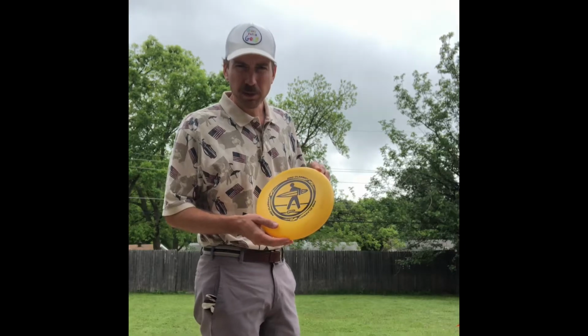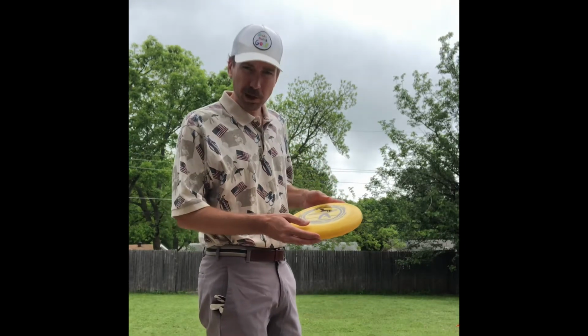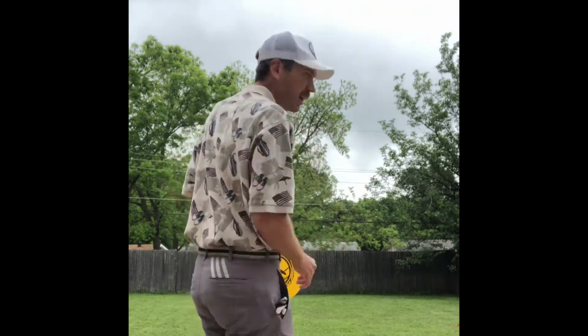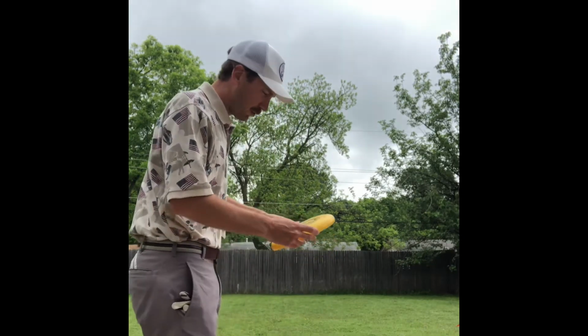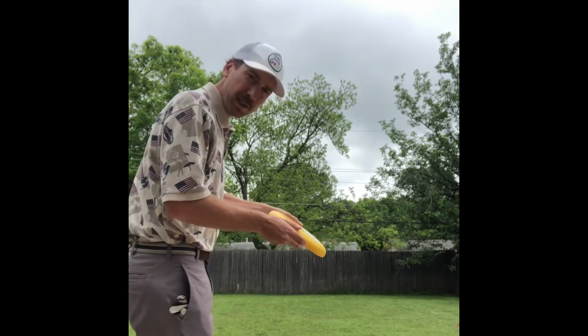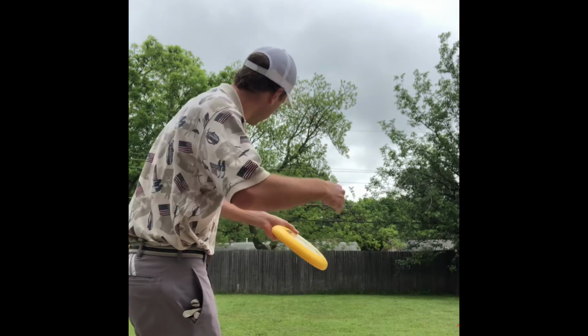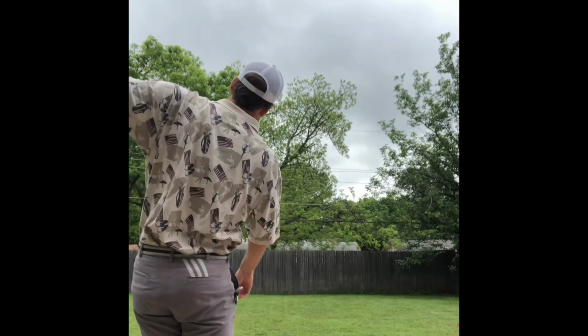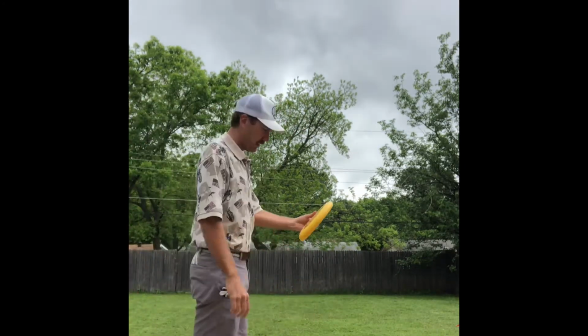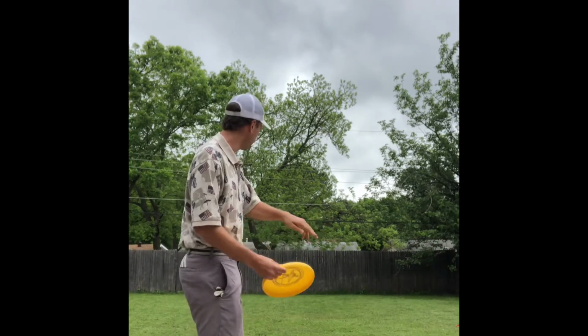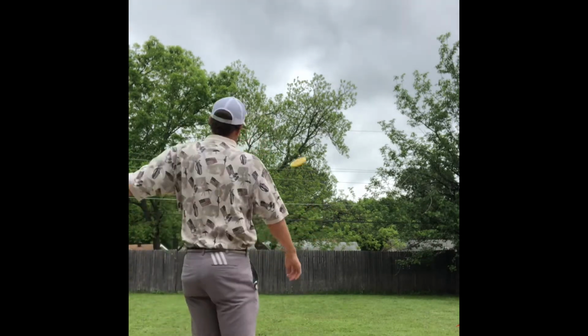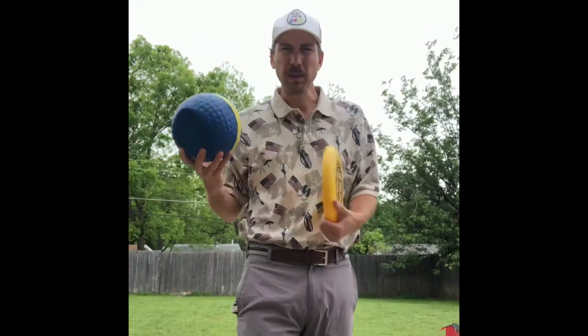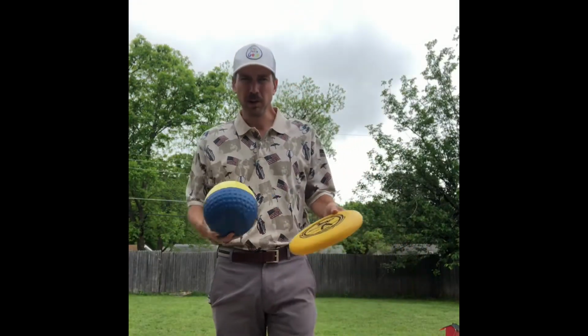A Frisbee is a nice way to imagine the flight of a golf ball, either curving left to right or right to left. Just intuitively, if you see a Frisbee leaning this way, you know it's going to curve left to right. And if your Frisbee is this way, you know it's going to go right to left. So with that principle in mind, how does that relate to a golf ball?